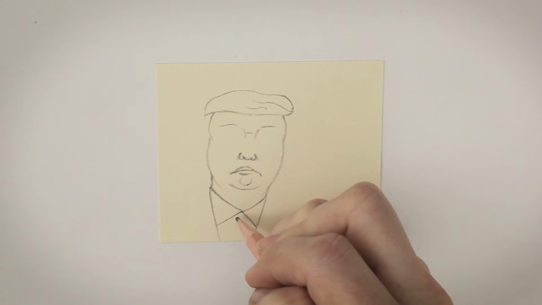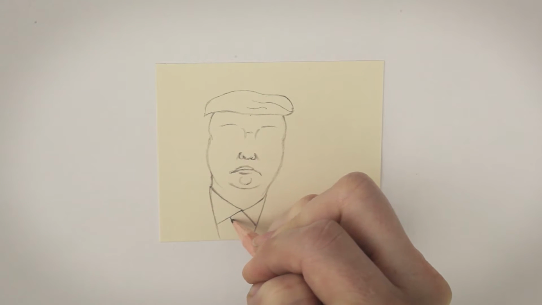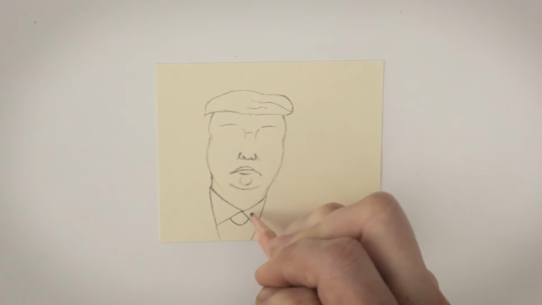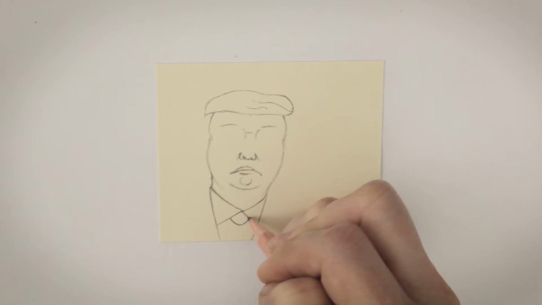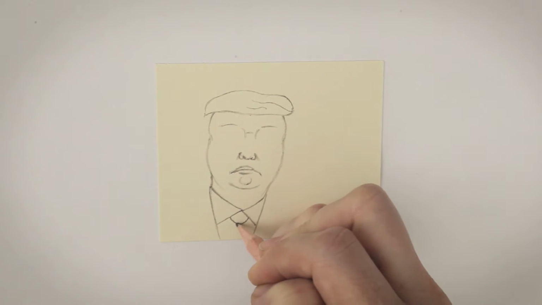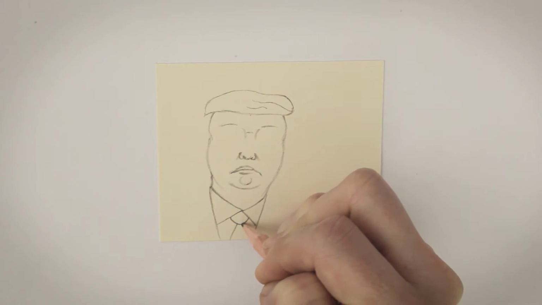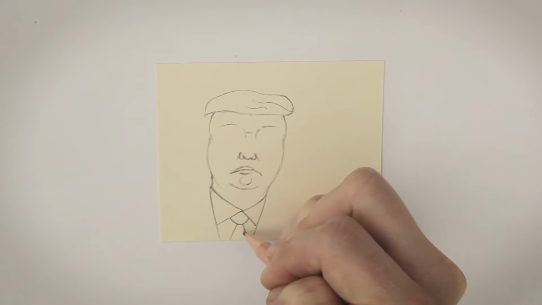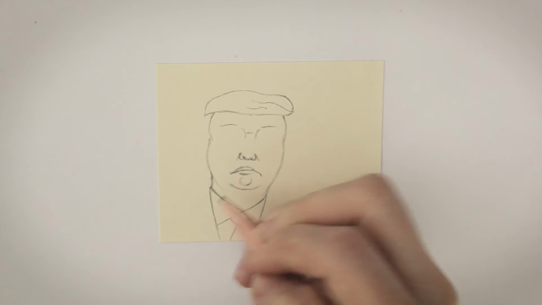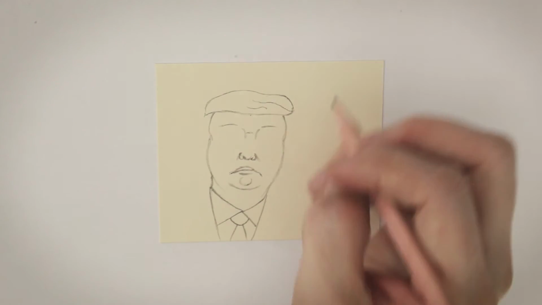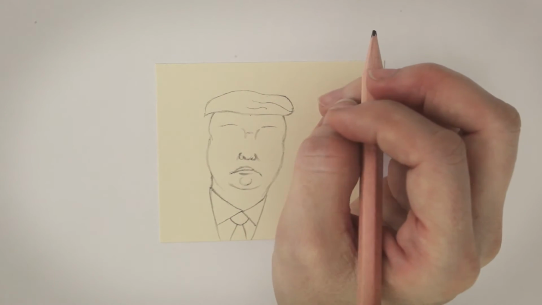He needs a special tie now. Ties are really easy to draw. Just make that shape there, bring it down like so, and we'll shade that all later. We'll add some wrinkles and whatnot.